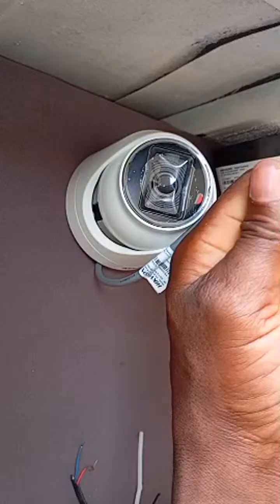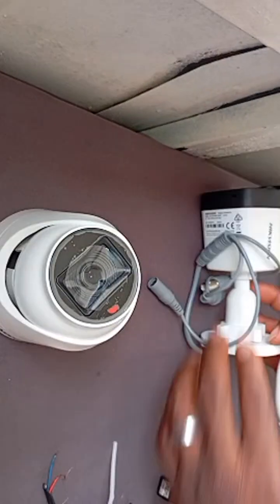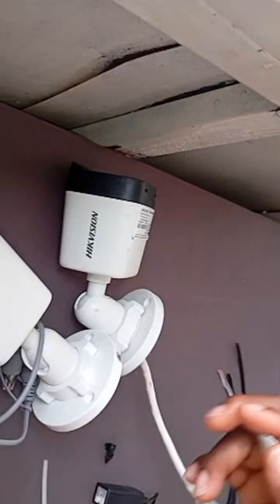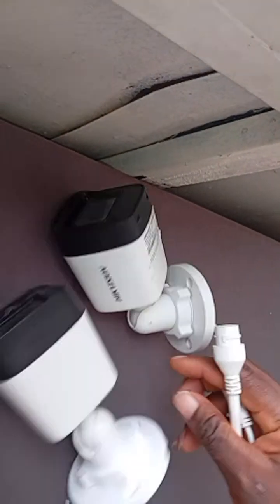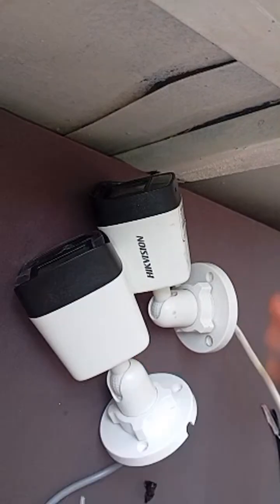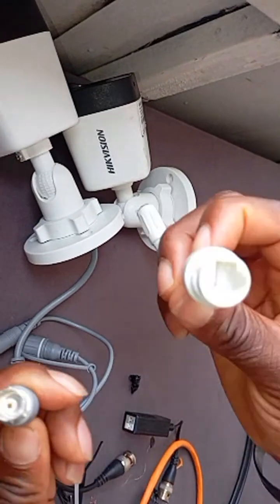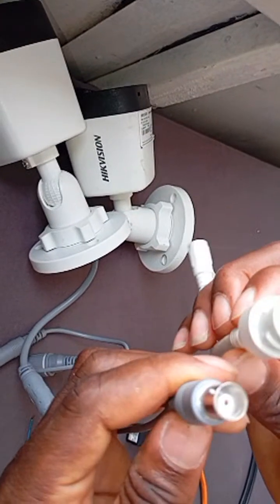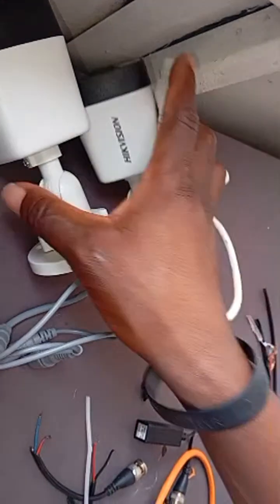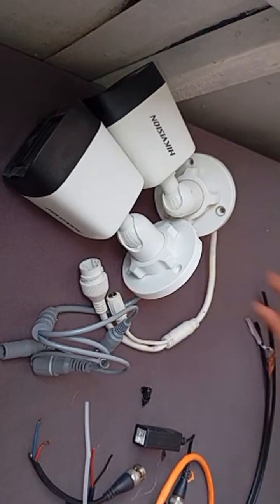Let me take this one out. These are both indoor cameras. I believe you can see this. These are both outdoor cameras. Why is this one an analog camera and this one right here an IP camera? So those are the two differences between an IP camera and an analog camera.